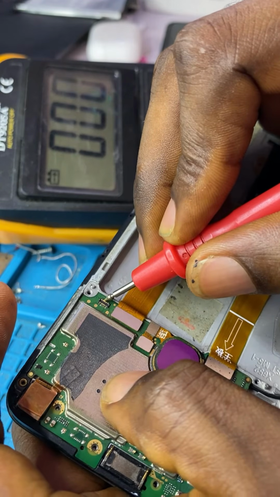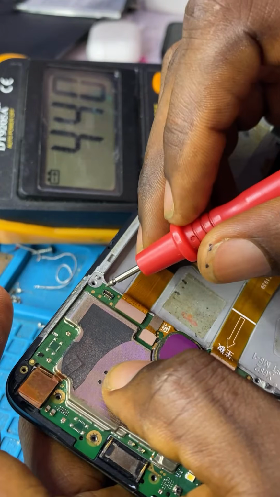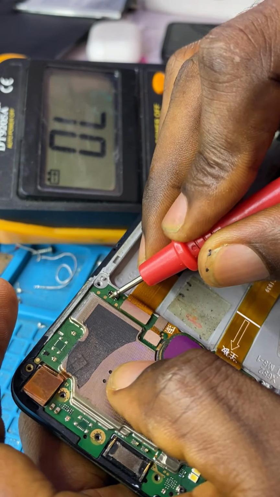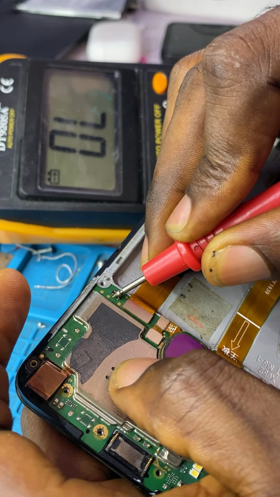You can hear the sound, right? So this is the ground. The ground is making noise. Perfect. Let me check the V bar, the positive. You can see that nothing is wrong with the positive. Voltage is flowing in perfectly.